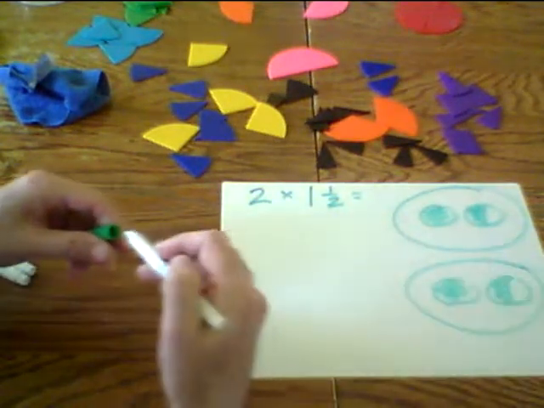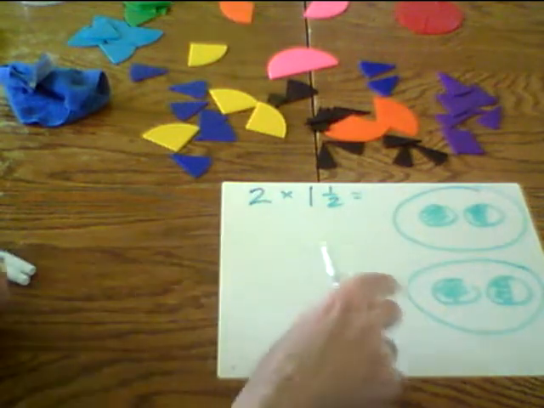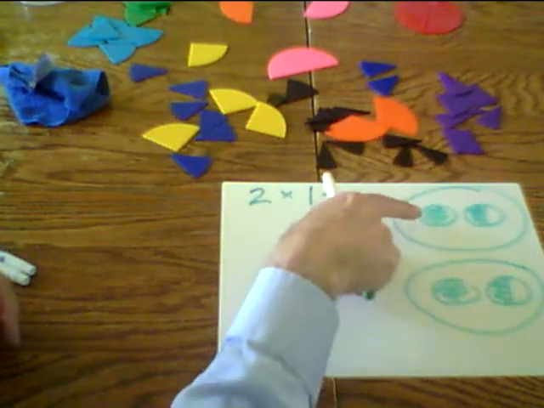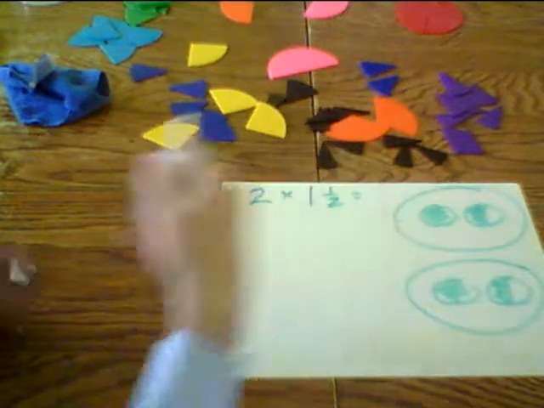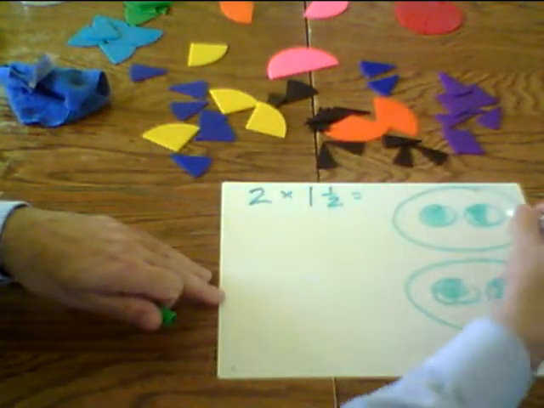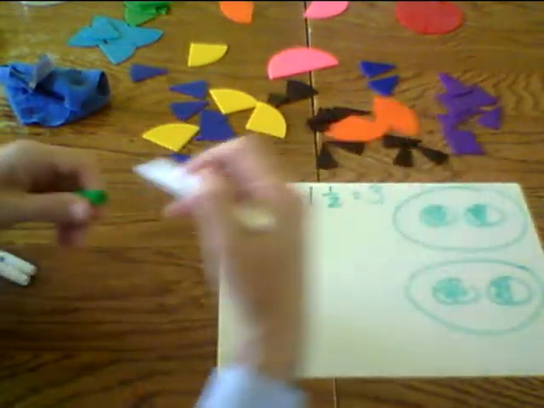There's a second group. And I can see that 2 groups of 1 1/2 would be 1, 2, and then 3. I could take this 1/2, bring it up here. So there's my answer.